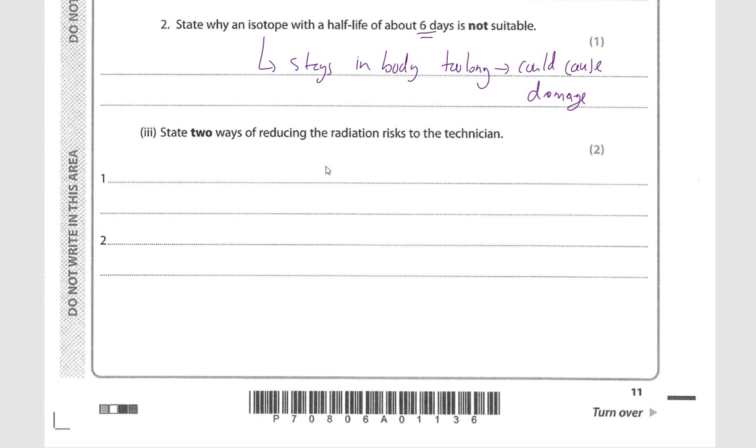Now what is the risk? What can the person do? Okay, first of all, the person can wear protective clothing. For those of you who unfortunately broke something in your body and had to go and get yourself scanned, you'll notice that the technician is wearing a protective layer.